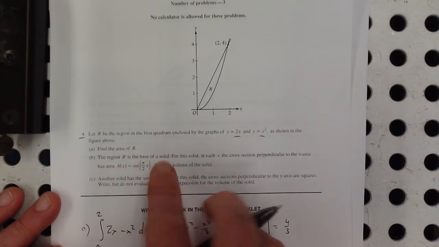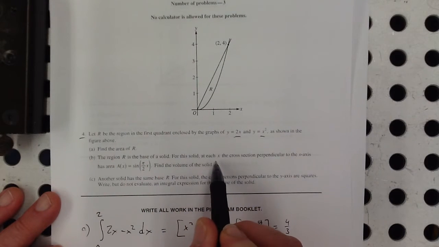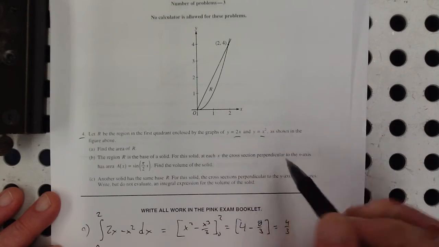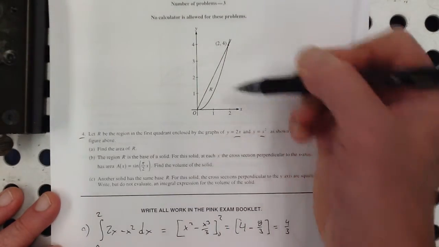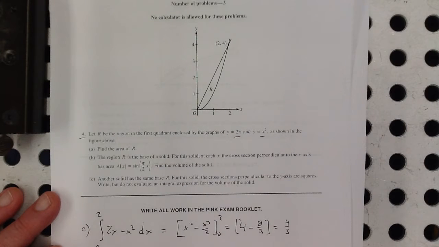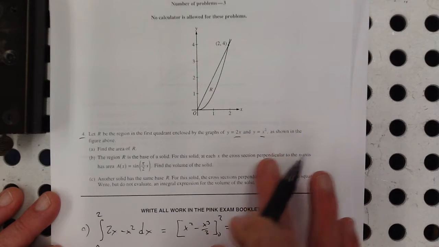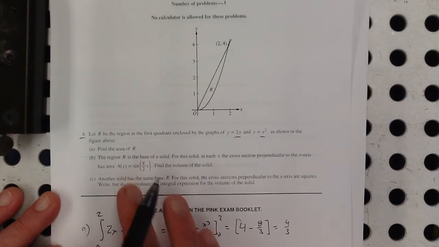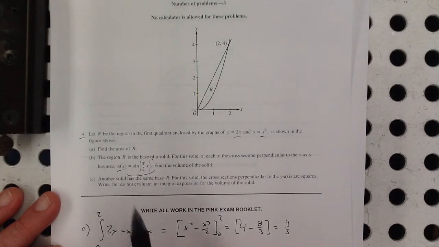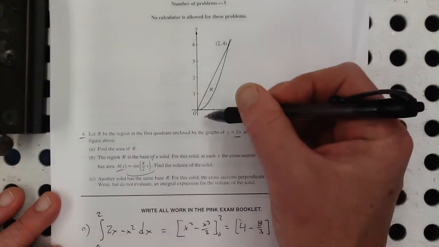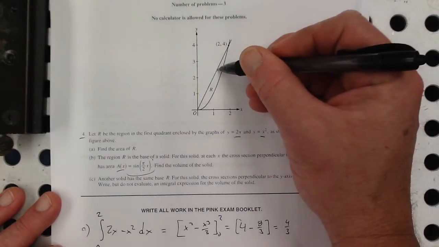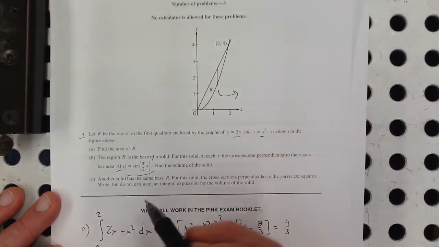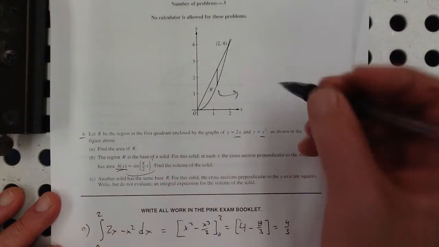The region R is the base of a solid. For this solid, at each x, the cross-section perpendicular to the x-axis, so we're slicing this way, that's good news. It means we don't have to do any tweaking of those. It has area of this. So they're telling us what the area is of each cross-section, right? So to do that, I need to integrate across 0 to 2, and then each one of those slices, as we slice through here, I don't know what they look like, they're just telling me what the area is.